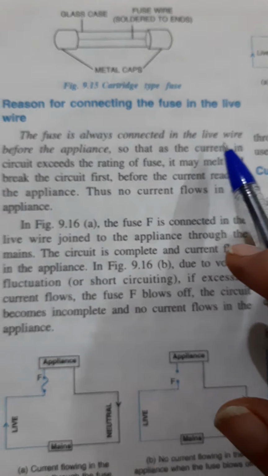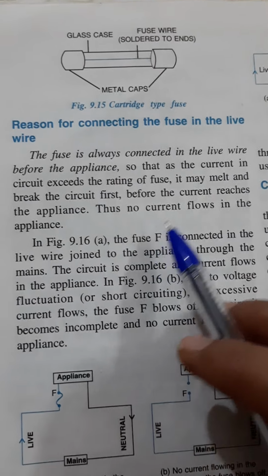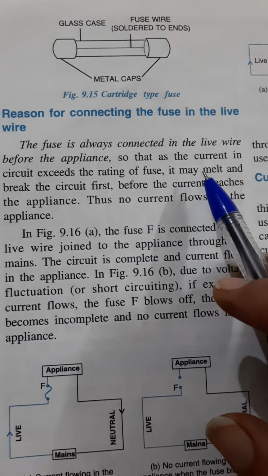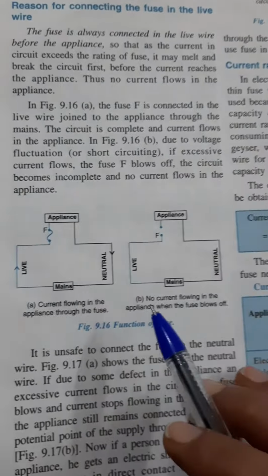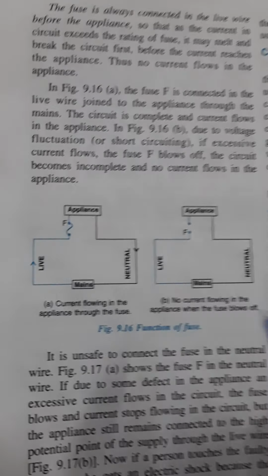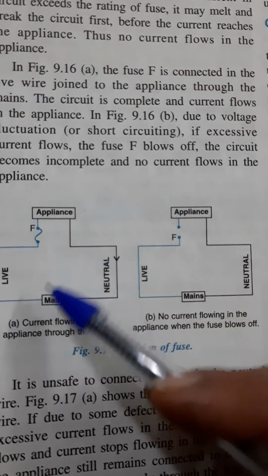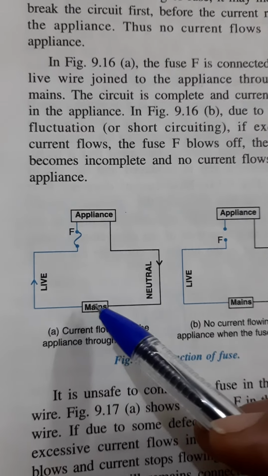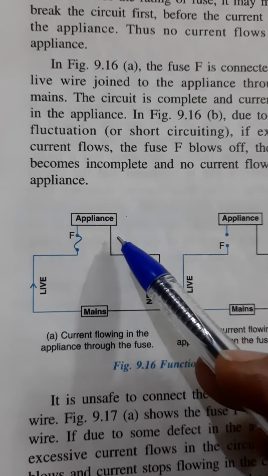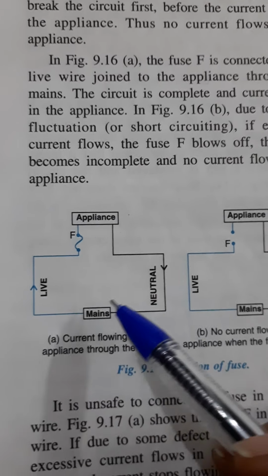So the next question is very important. Reason for connecting the fuse in the live wire. Actually regarding this fuse, there are two important points. First, this fuse is connected to the live wire. Why? Here is one diagram. In this diagram, suppose this is the appliance, this is the main supply. From there the live wire will come, current will come, because firstly current comes through the live wire and returns back through the neutral wire.